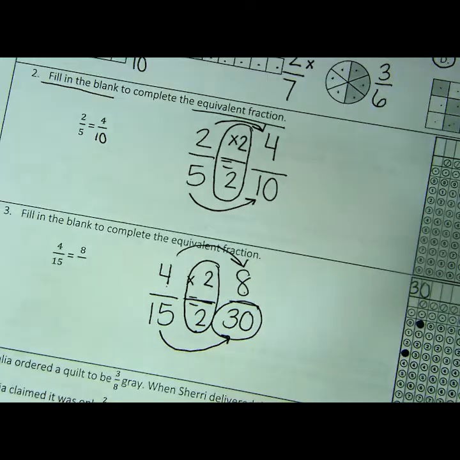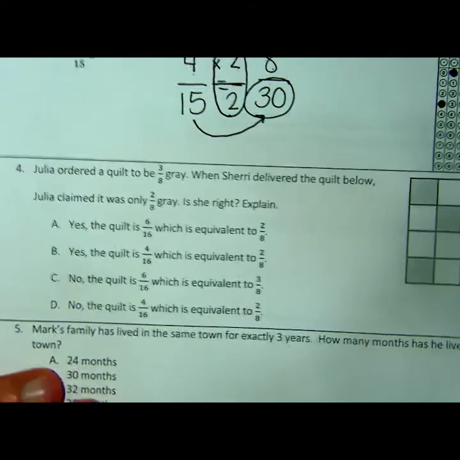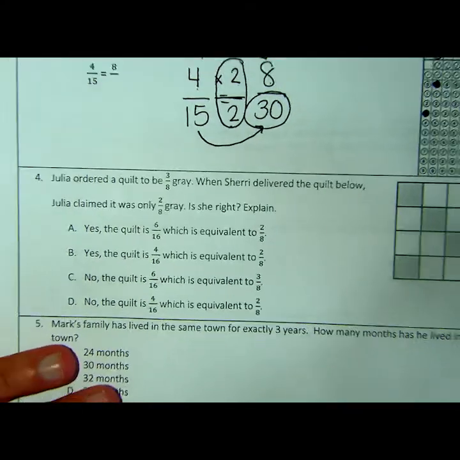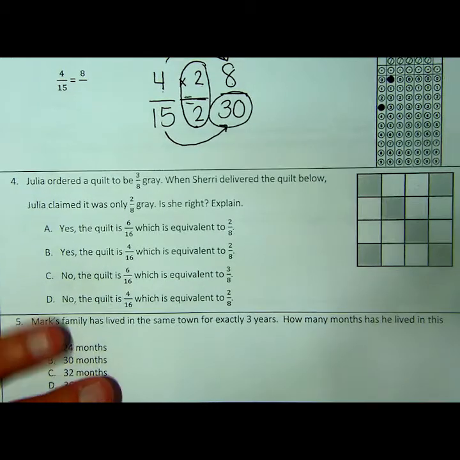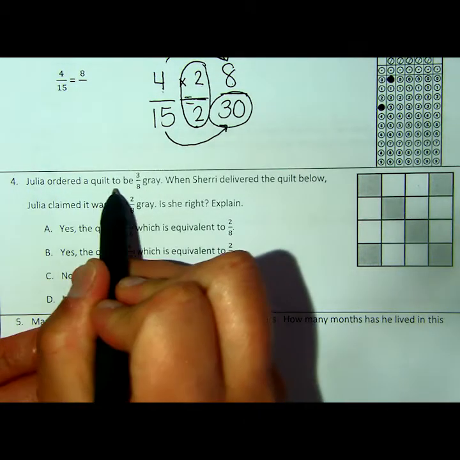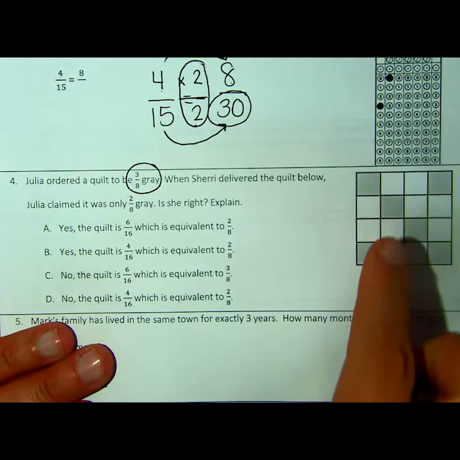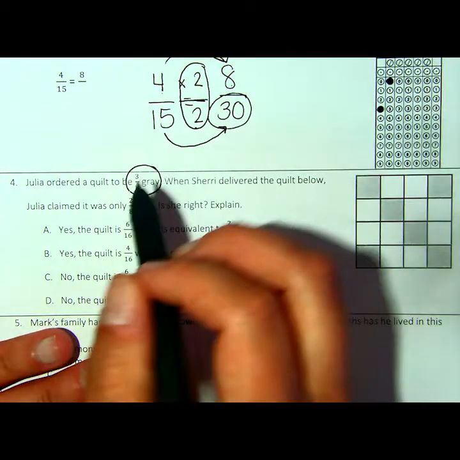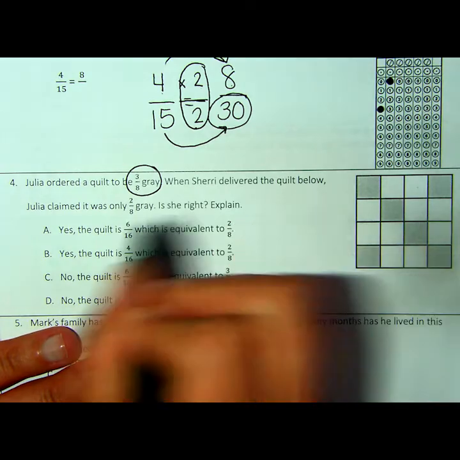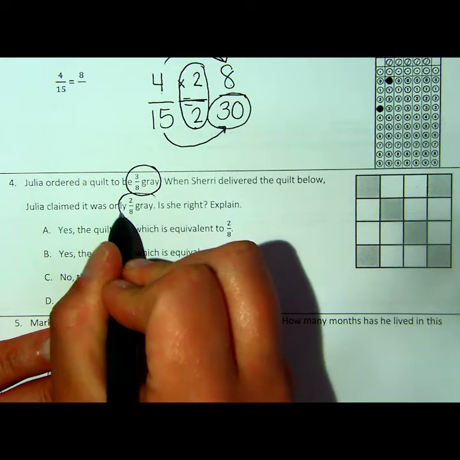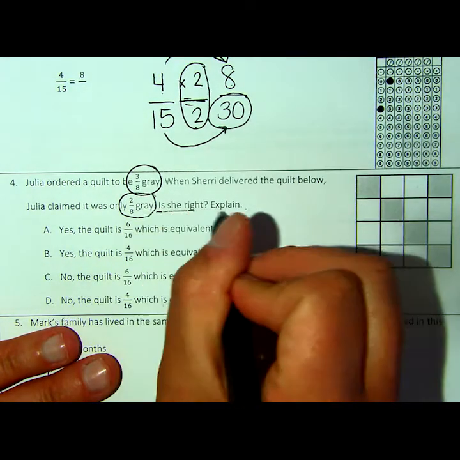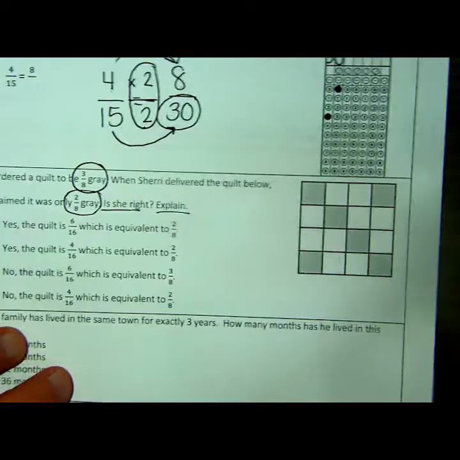Next question, number 4. Oh, this looks really long and confusing, but let's break this part down. Julia ordered a quilt to be 3/8 gray. So I guess like shaded. She wants 3/8 of it shaded gray. When Sherry delivered the quilt below, Julia claimed it was only 2/8 gray. Is she right? Explain. All right.